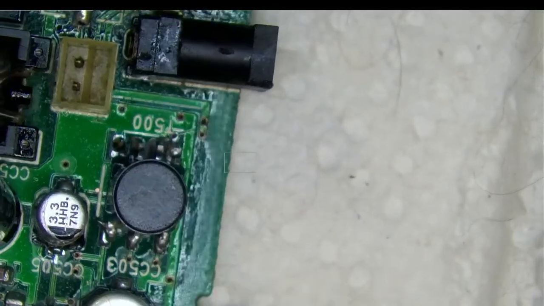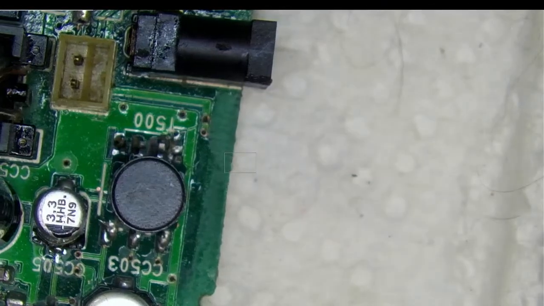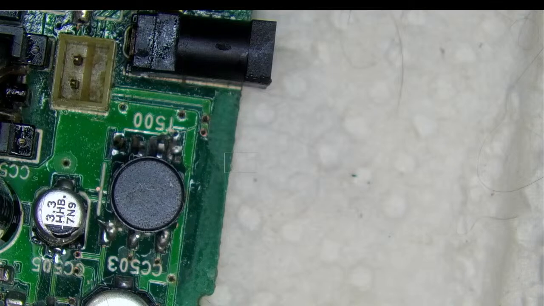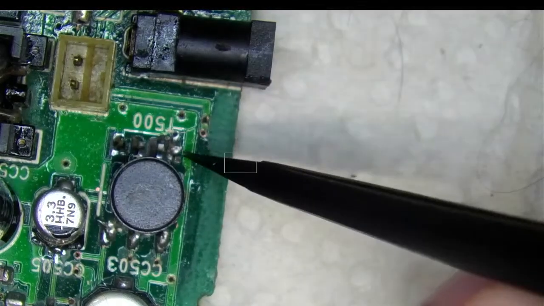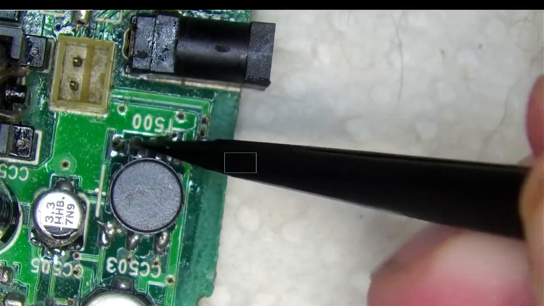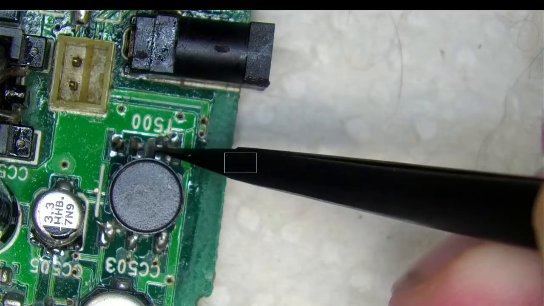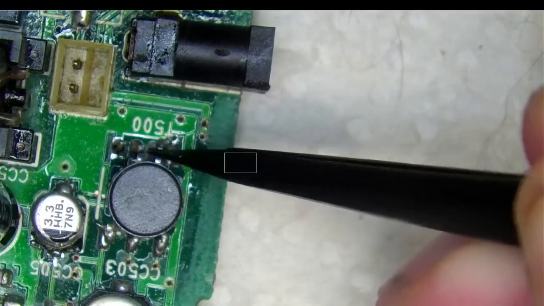And with this transformer, I'm trying to get something I can poke at with so I can show you. These back two legs right here, this guy and this guy, are technically connected together internally. This is a no connect. This is a no connect.